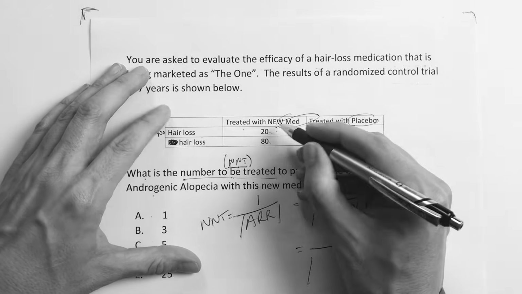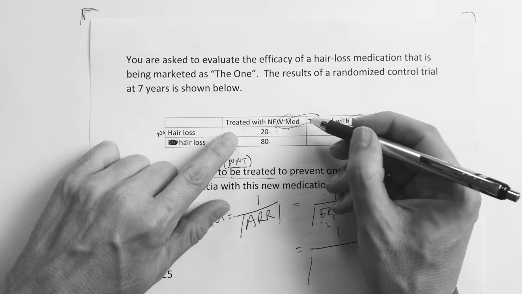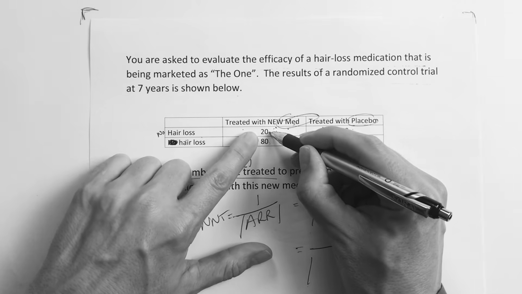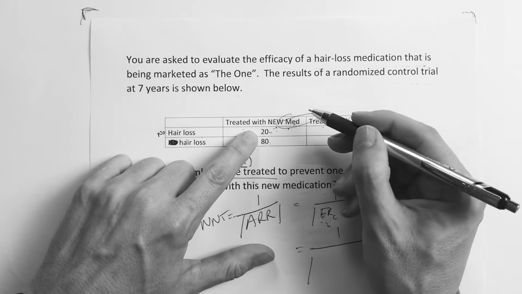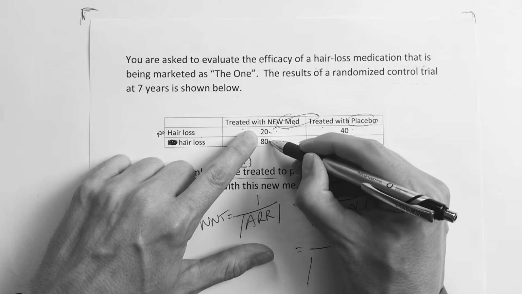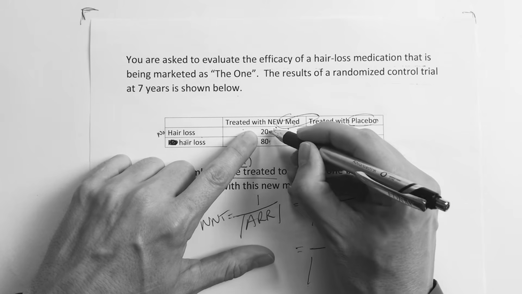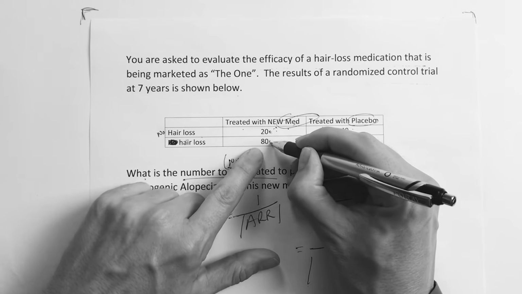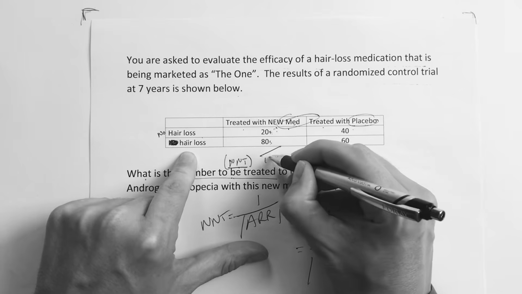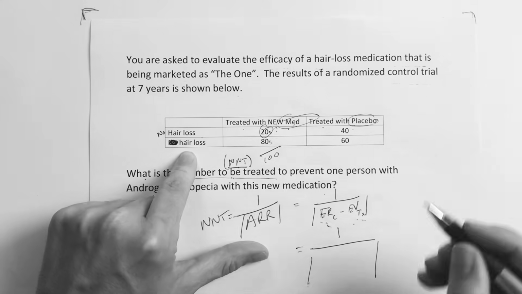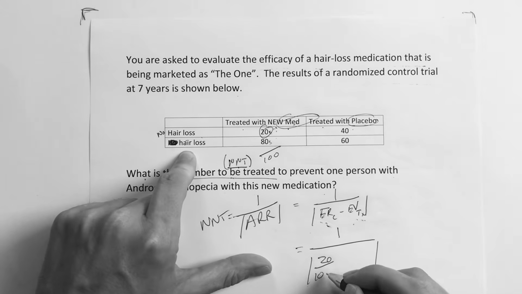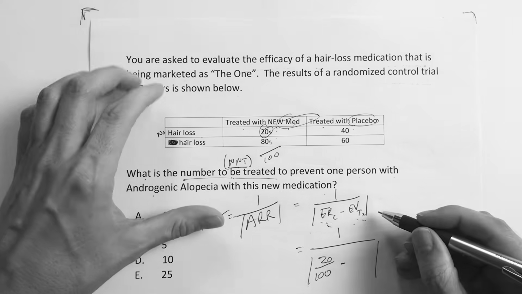If you're in the treatment group, how many people had no hair loss, so they had a success? 20 out of how many? It's not 80. 20 had no hair loss, 80 had hair loss, so there are 100 people in this group, and 20 had no hair loss. So really it's 20 out of 100.